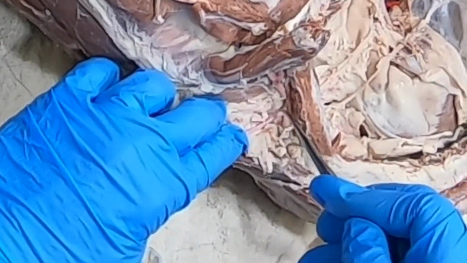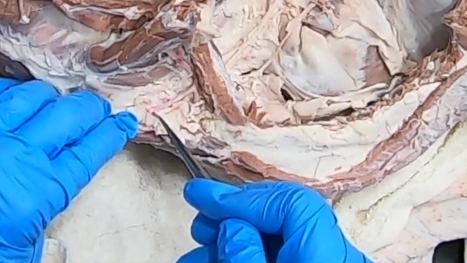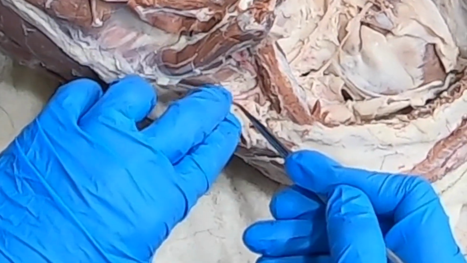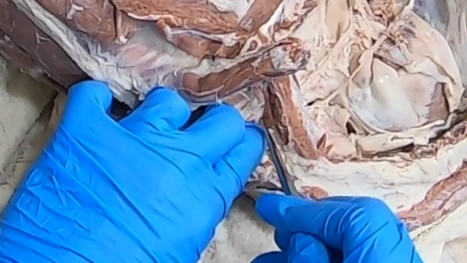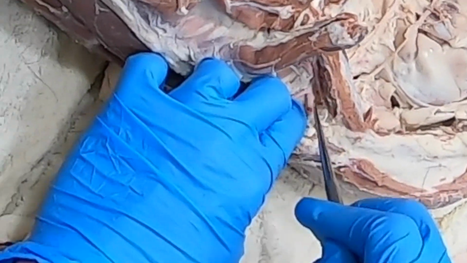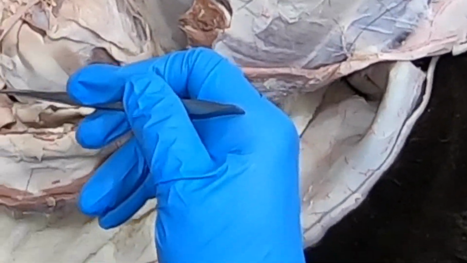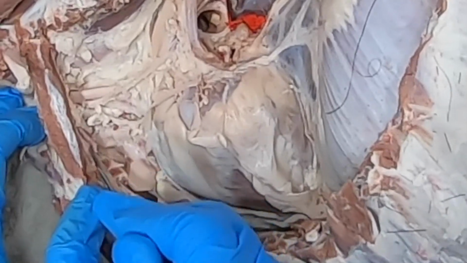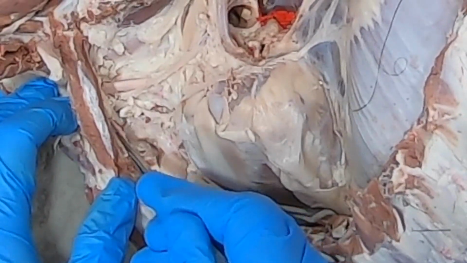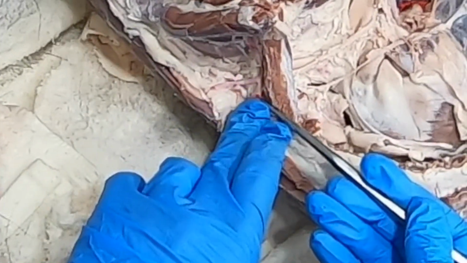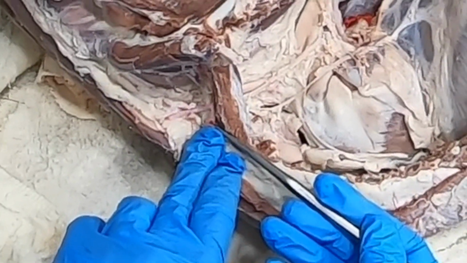Then as we come along here, we have this branch here, which is going to be going to the superficial cervical lymph node, so we'll call that the superficial cervical artery. Just opposite of that, over here, hopefully you can see that, we have a branch that is going to stay within the thoracic cavity here, and that's going to be the internal thoracic artery. And after those come off, then we continue around that first rib as the axillary artery. Okay, let's go to the next side.